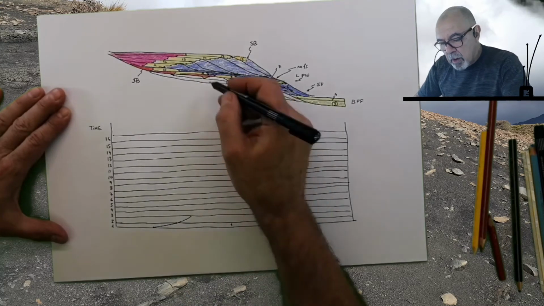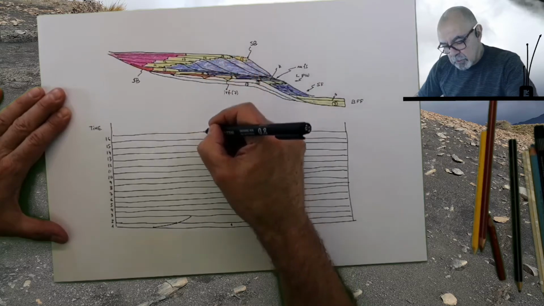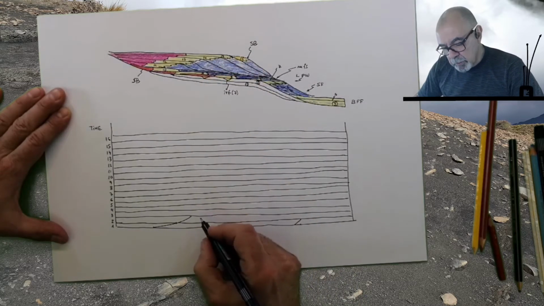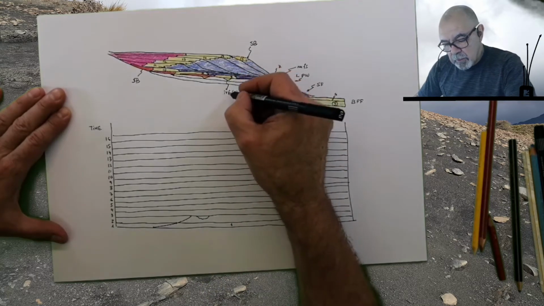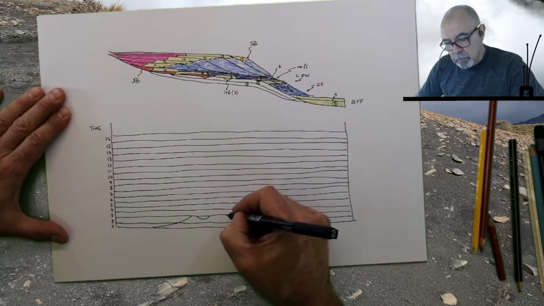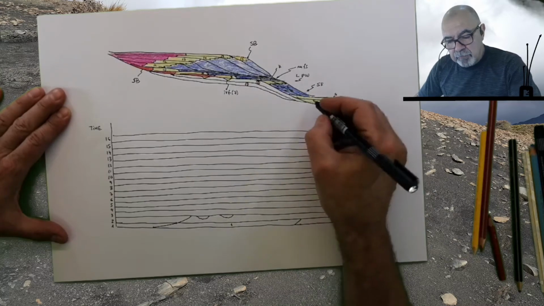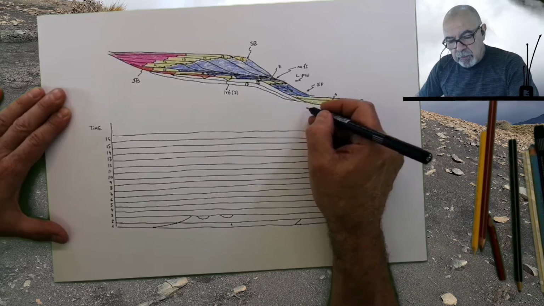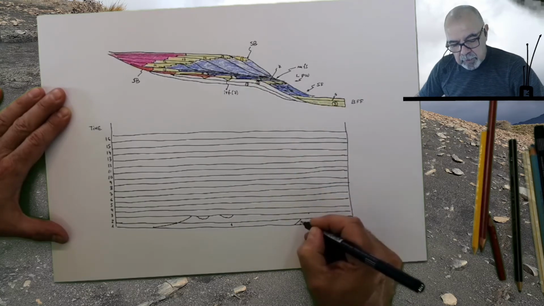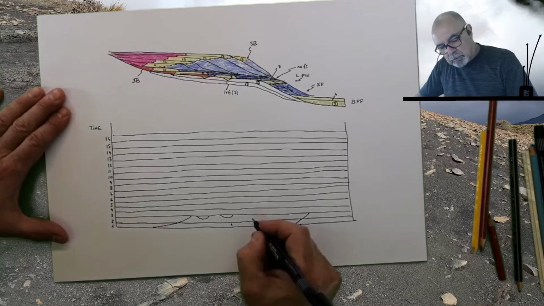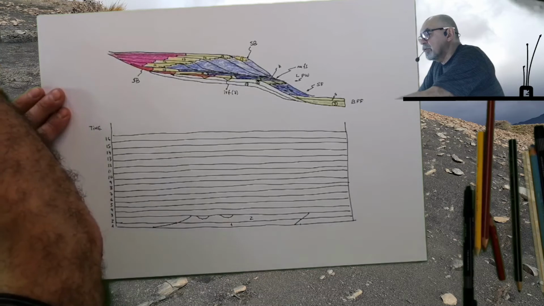We have on 2 some incision at this point, and another incision more or less here on the top. Then the top of the 2 is here, and the base is more or less here. So this is unit 2. I will put some colors just for reference.